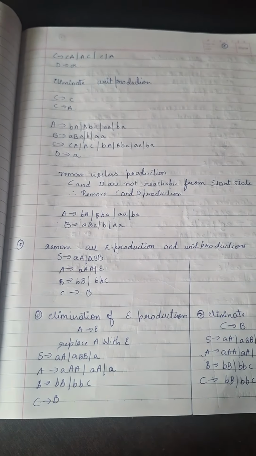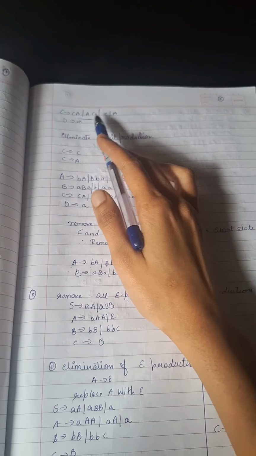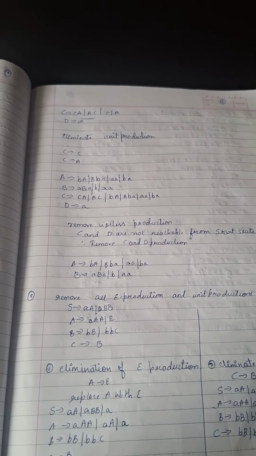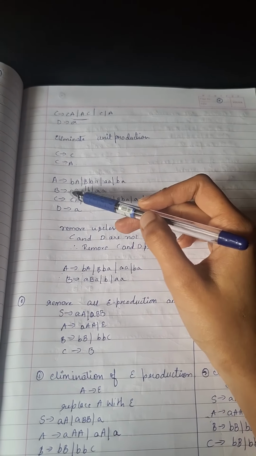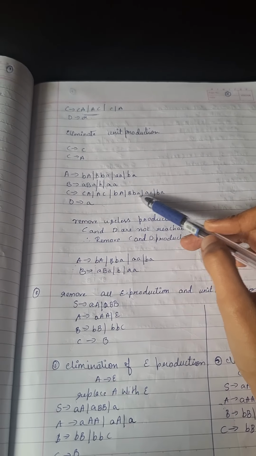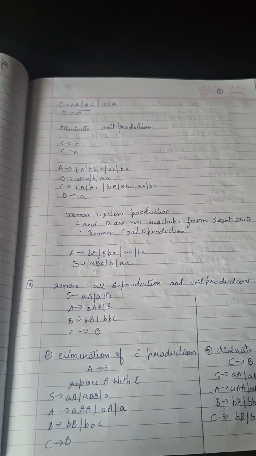So unit production replace ಮಾಡೋದು easy. That is again c na replace ಮಾಡಿದ್ರೆ you will get this both only. So that will be ignored and a na ಮಾತ್ರ replace ಮಾಡ್ತೀವಿ. ba, bba, aa, ba and d is a.